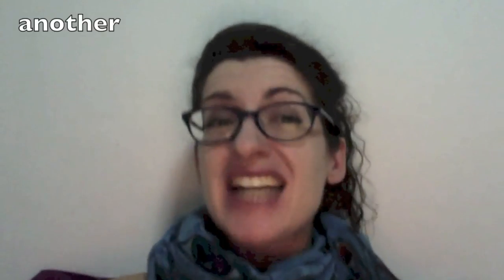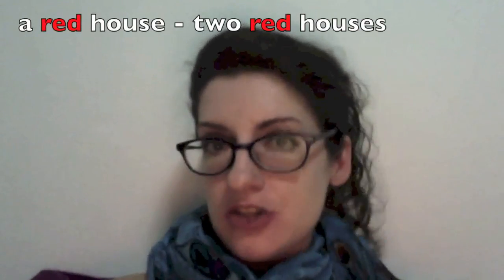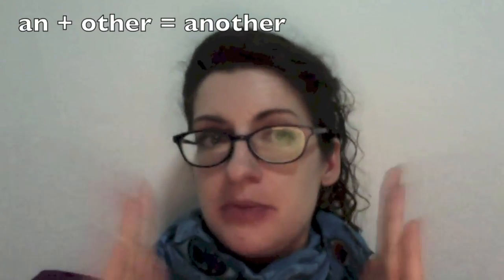Okay, another word, incidentally, that I hear Russians overuse and use incorrectly is that word, another. And in fact, it's a very exceptional word. In English, normally we don't have singular and plural forms of adjectives. A red house, two red houses. Red doesn't change, right? However, another is a very unique compound adjective. It's made of the article an and the adjective other. An other that's been pushed together so it becomes another.